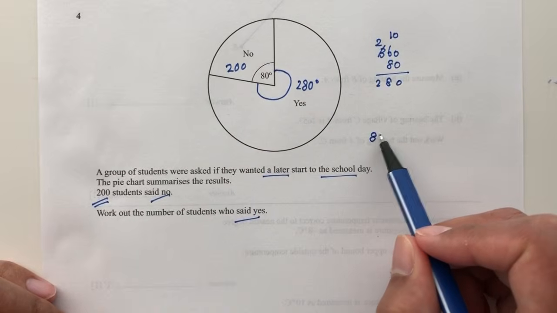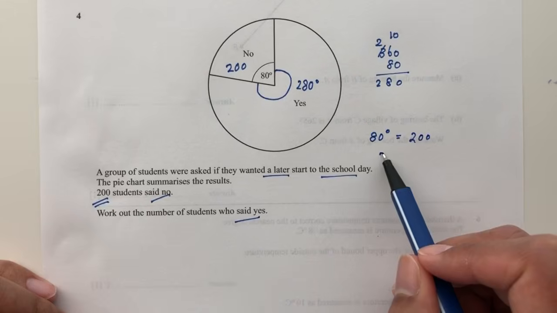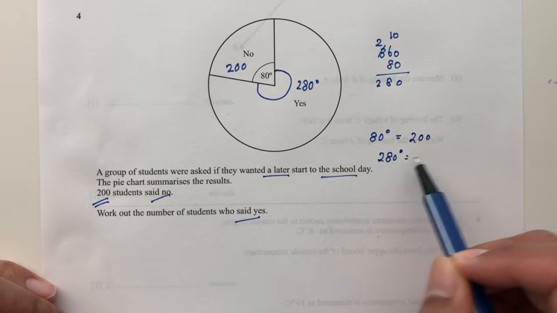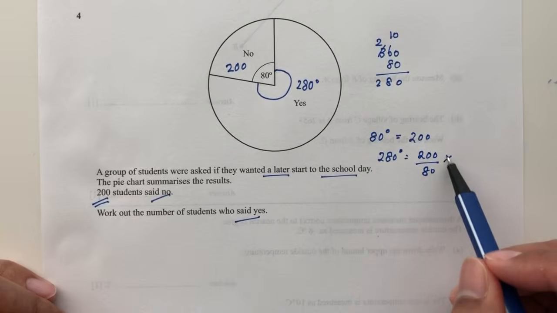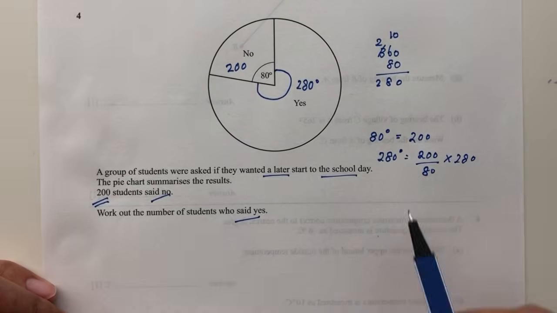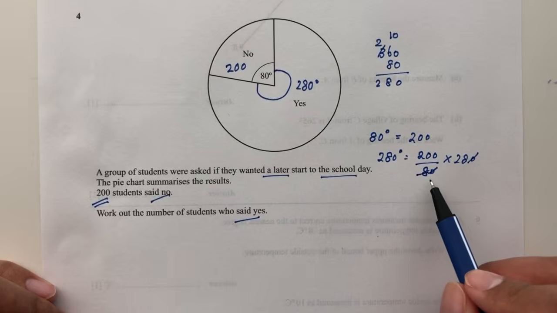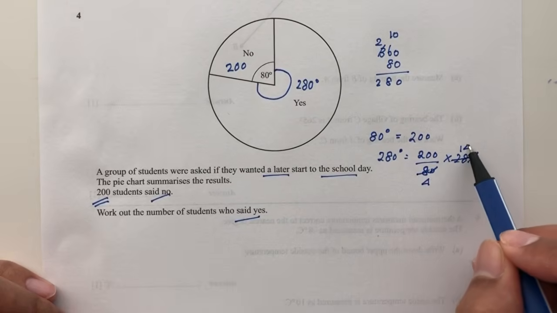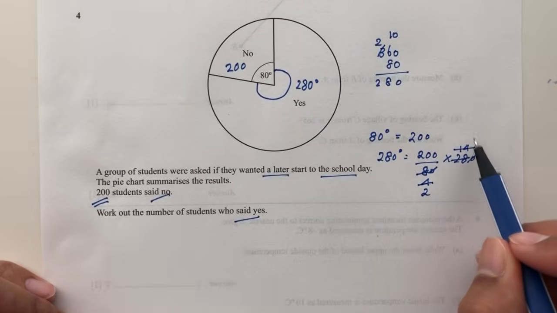80 degrees is equal to 200 people. Now 280 degrees is equal to what? 200 divided by 80 times 280. Now you can simplify, so 0, 0 goes away. Divide by 2, you have 4, that will be 14. Divide by 2 again, you'll have 2, that will be 7.